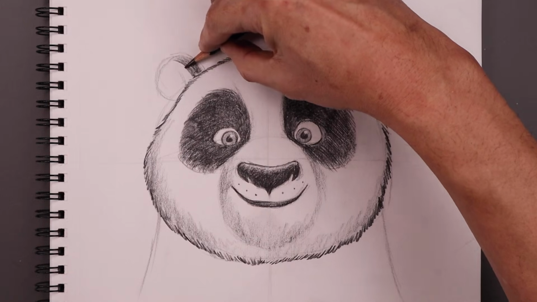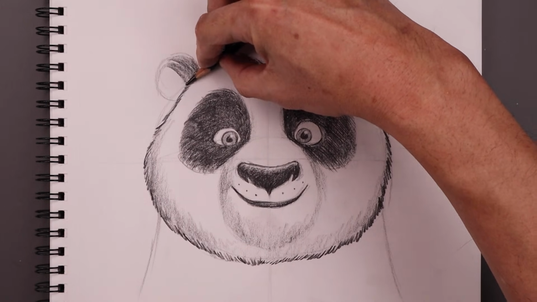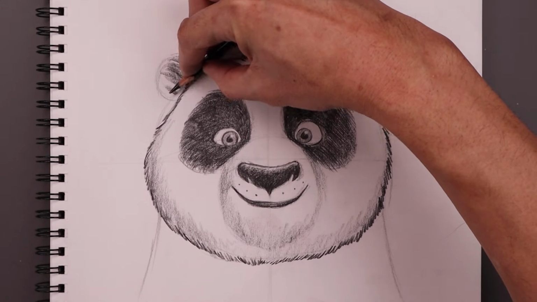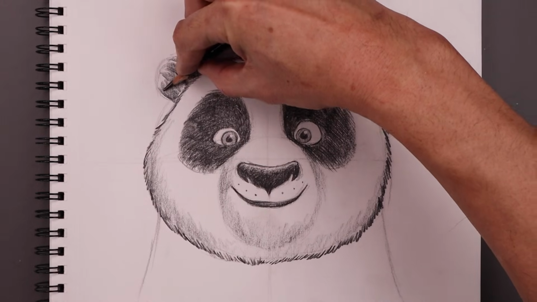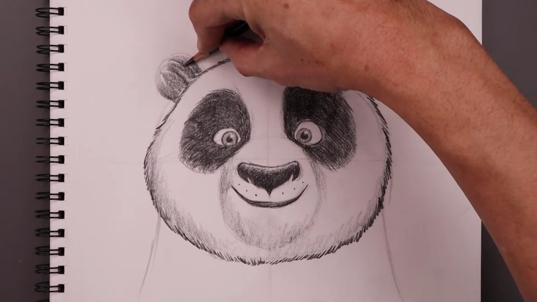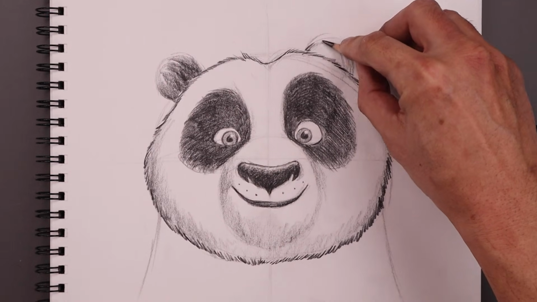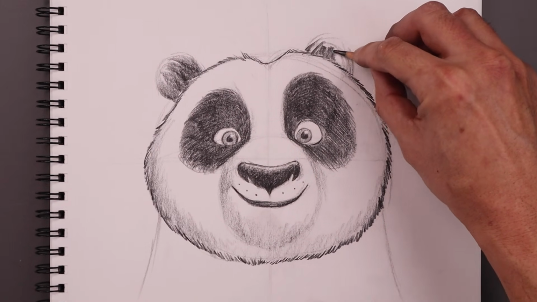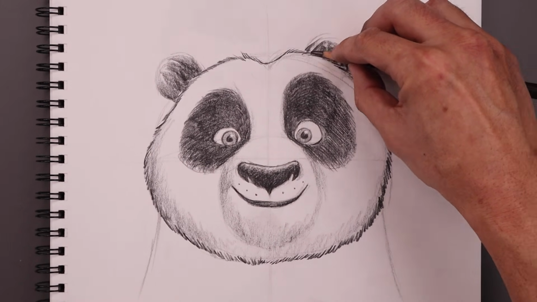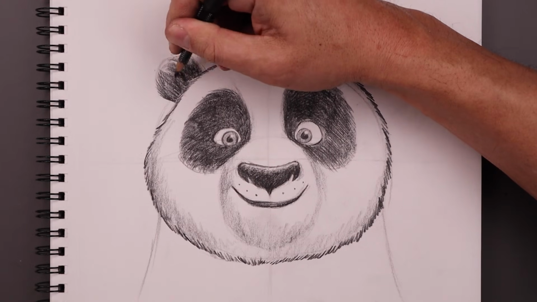Now we're going to add some volume to those ears, starting from the side of the head and just working our way out. Again, just adding some loose fur texture first, and some contrast along the inside. And we're going to go back and add that fur detail on the inside.